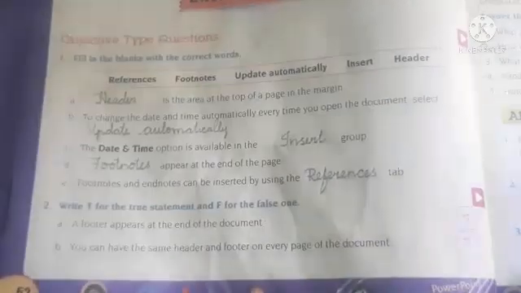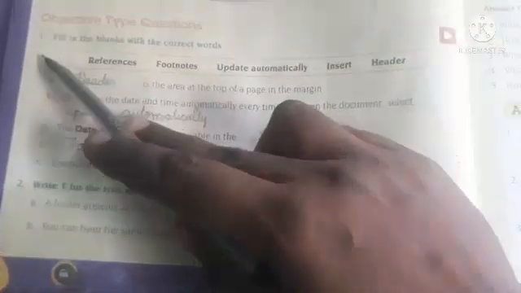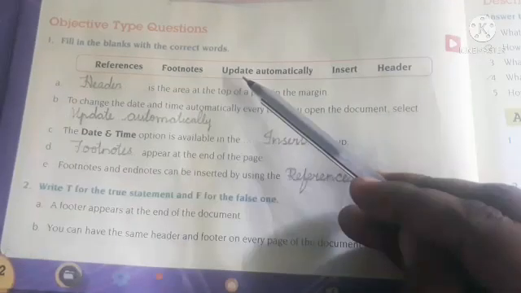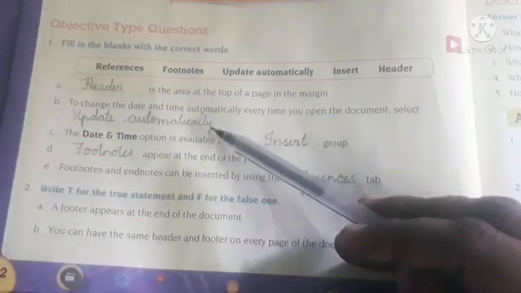So children, now we can see the book exercise of chapter 4 in page number 52. Look at the first one. Fill in the blanks with the correct word. The answers are all given in the box. We have to pick up and write the correct answer in the corresponding place.